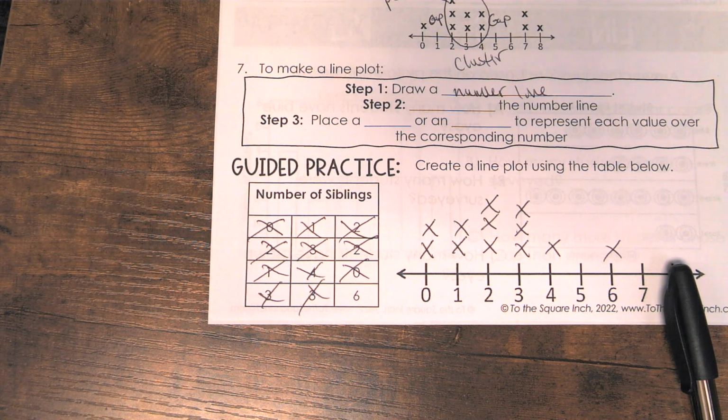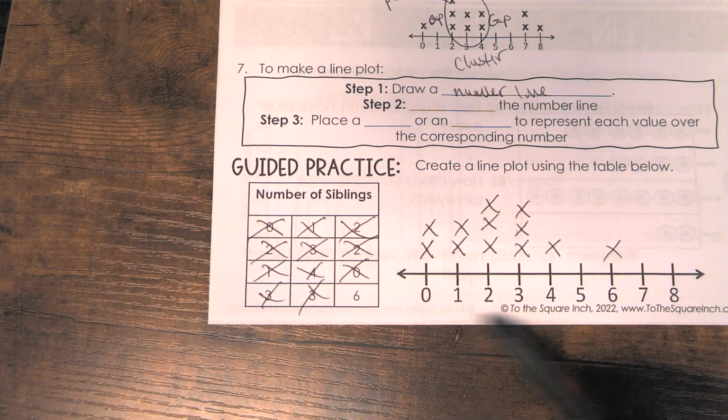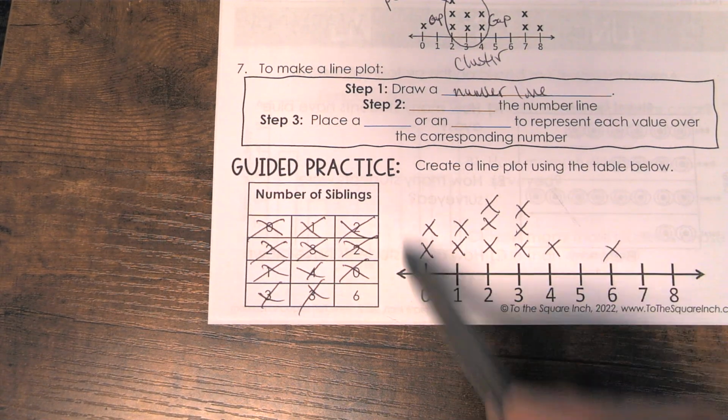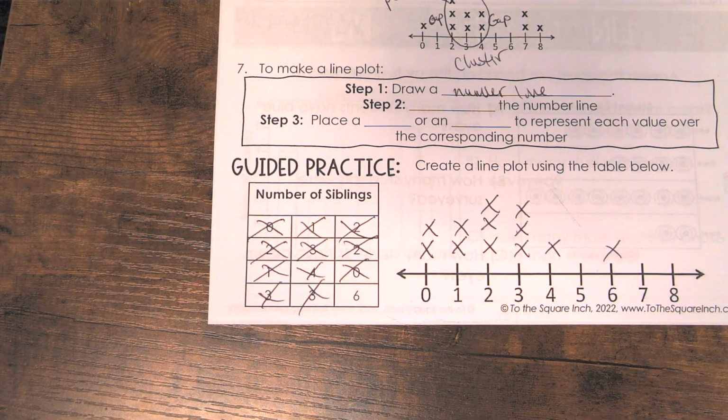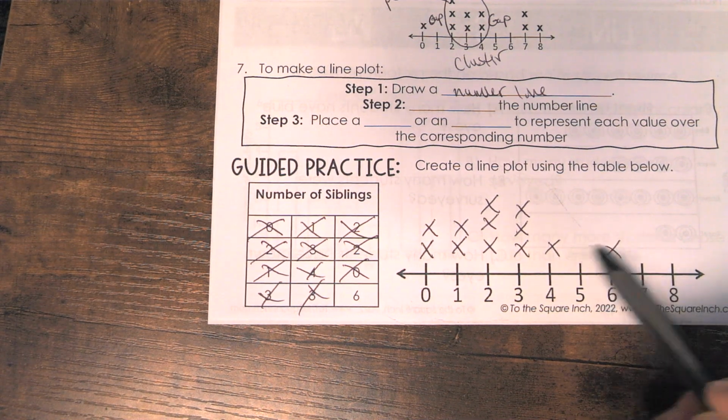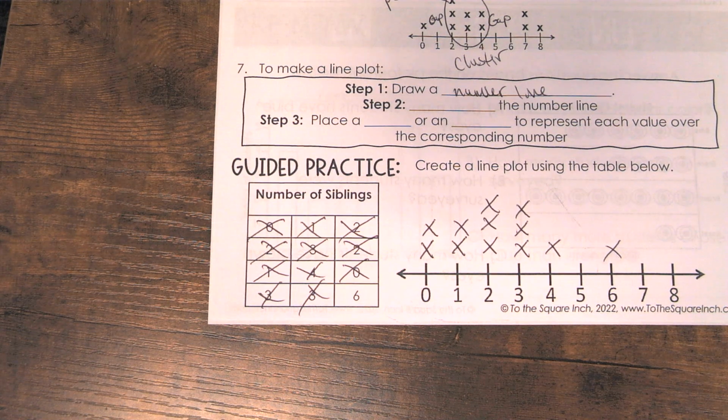Yes? So with the cluster, if you were to do the cluster, would you include that? Yes, because it is there. So all these right here are all together, so the cluster would be this. It's where all of them meet, and when there's a gap, that's where it stops. All right, let's go on to the next page.